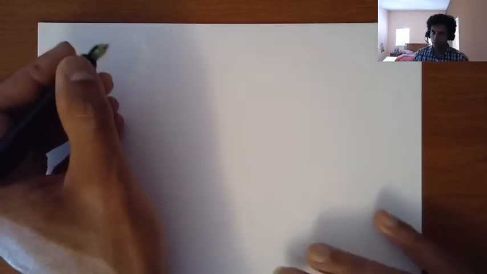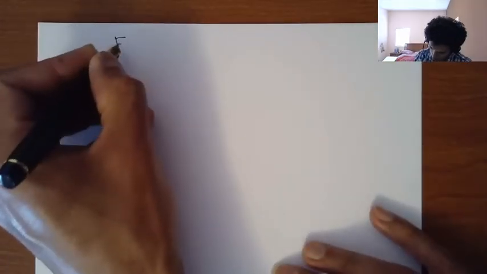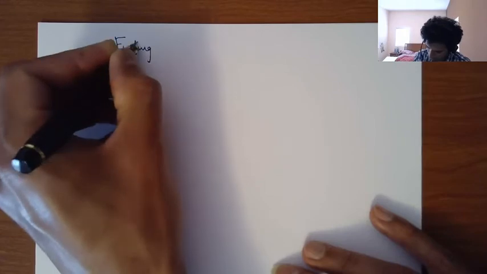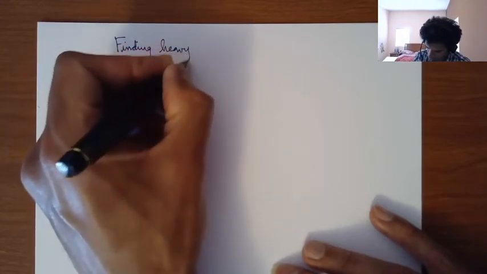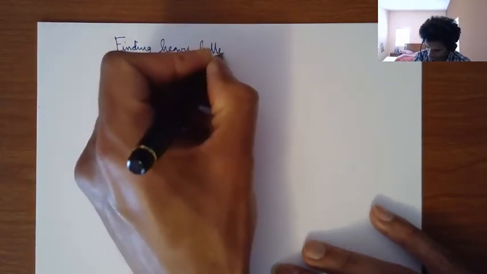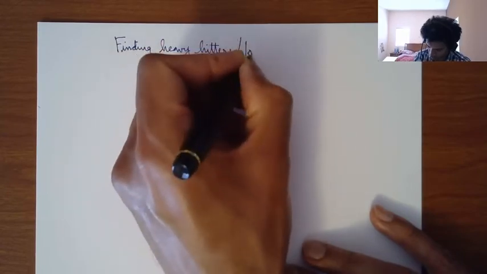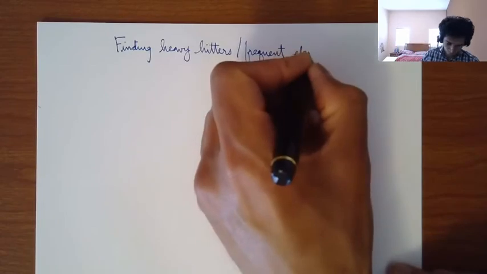Let's continue with our next topic. And this is, so we did distinct elements, which is one of the classic important problems. There's another one which is called finding heavy hitters, or frequent elements.